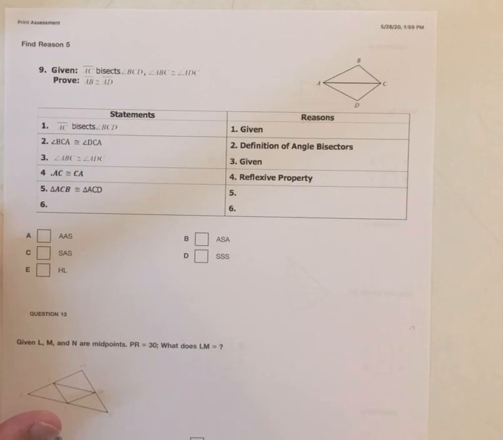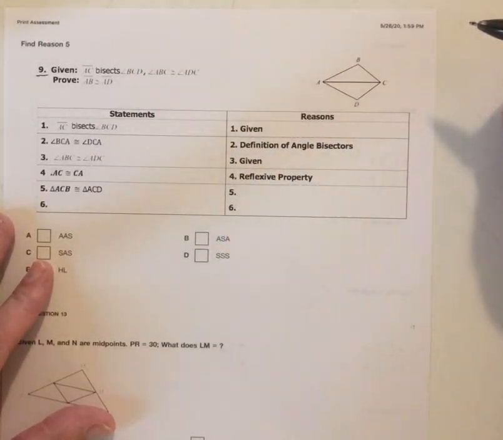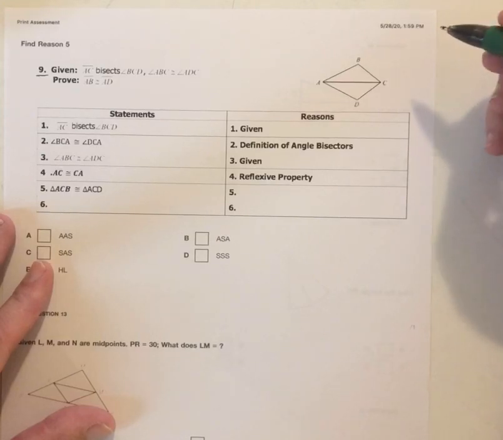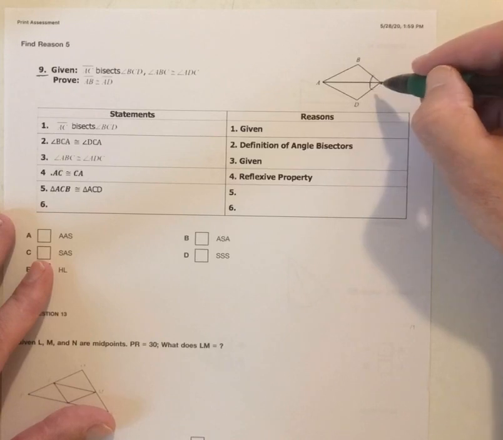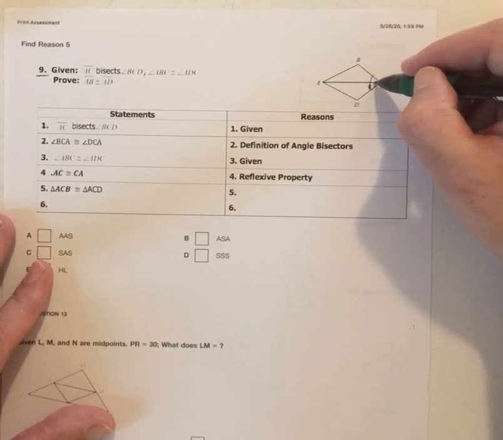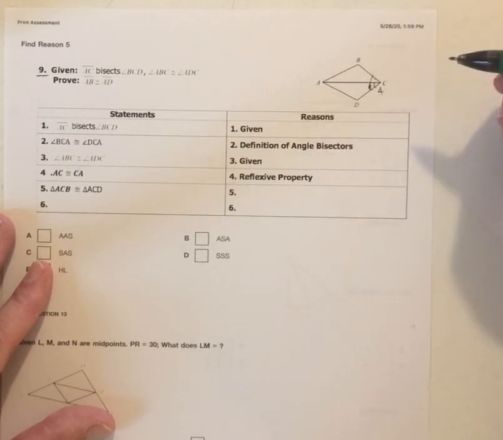Okay, now we have AC bisects angle BCD and angle ABC. I did get this from the notes or a test or something. That's where that 9 is coming from. So we have AC bisects BCD, and then we have BCA and DCA. These two are congruent. That's our angle.